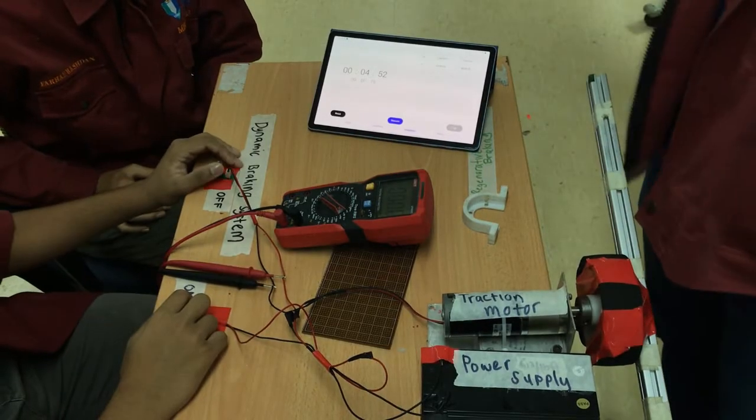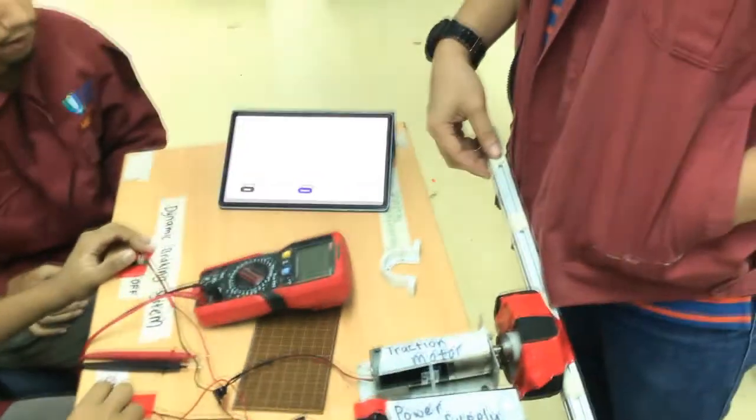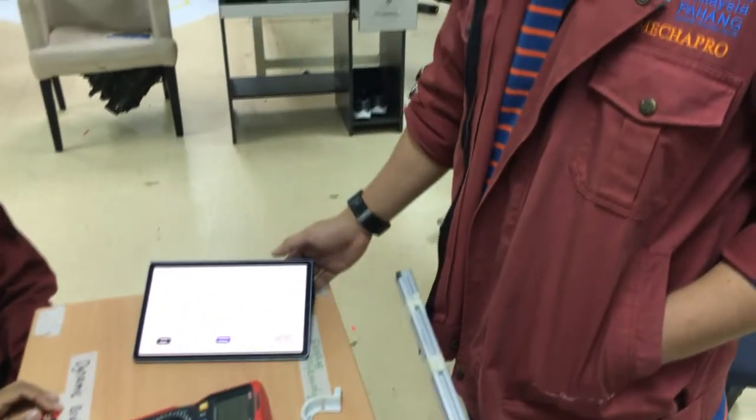Okay, this is the time required for a normal system for braking.